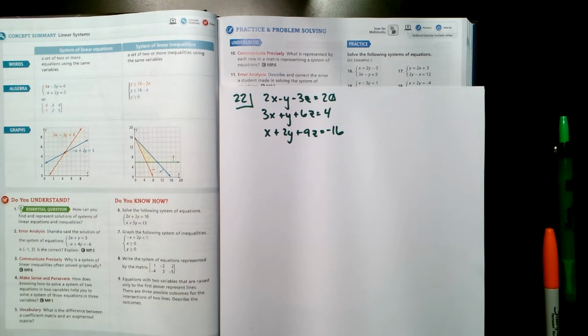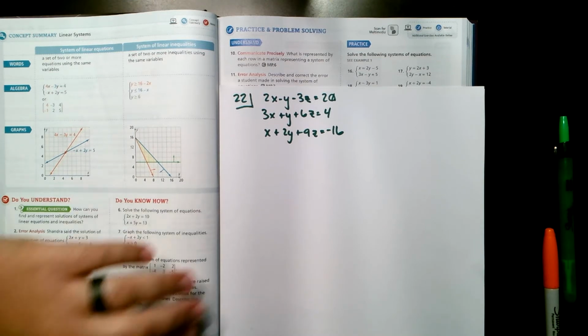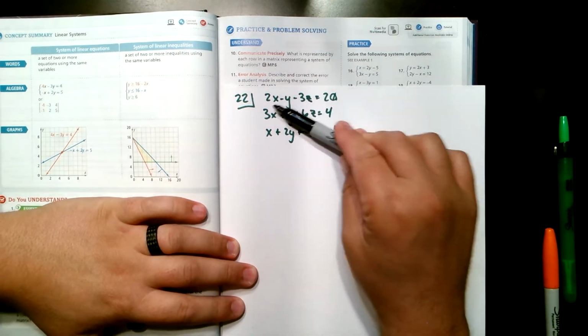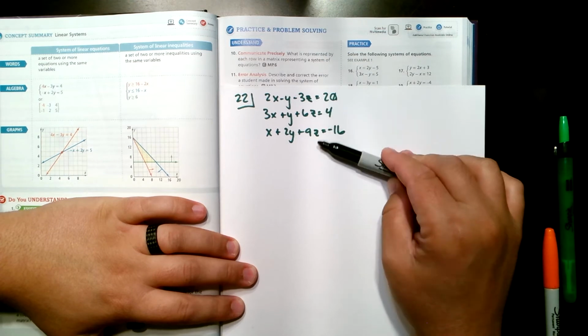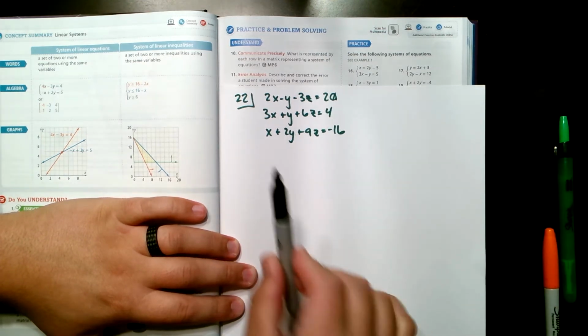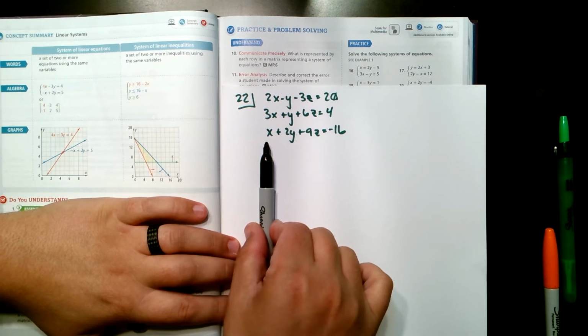All right, so number 22. Like I said, I think we're going to do this with elimination. It looks like it's pretty much set up for that. If you just had 2 variables and one of your equations was solved for x or y, I would use substitution. But with three variables, it's a lot more difficult. So it's your choice. You could really eliminate any of these variables from any of these equations.